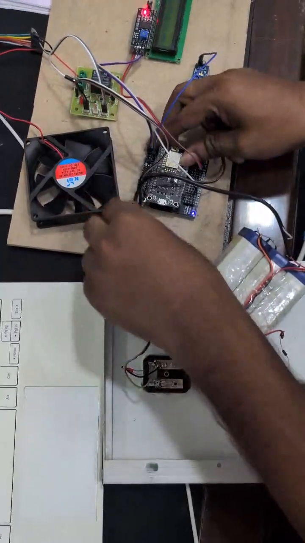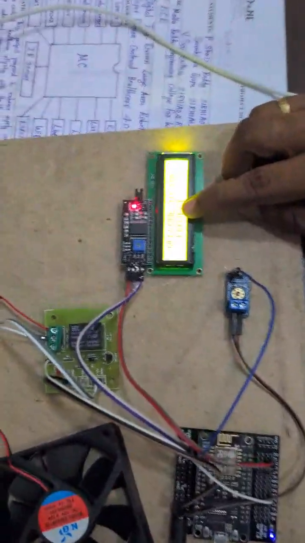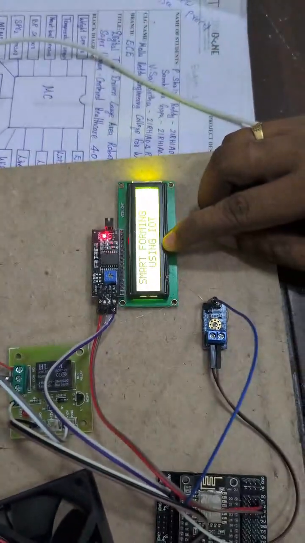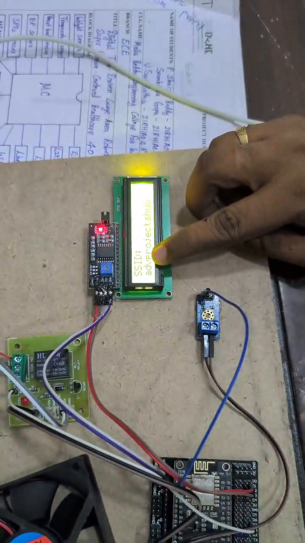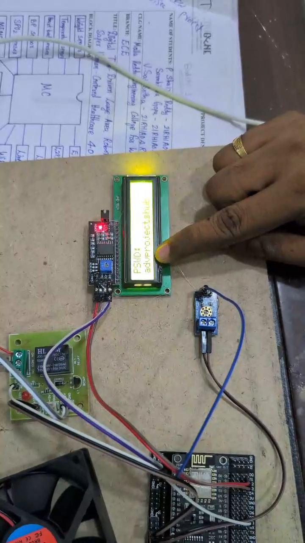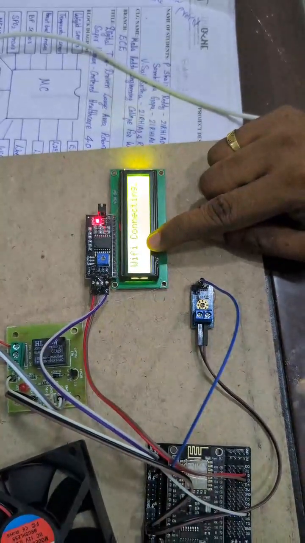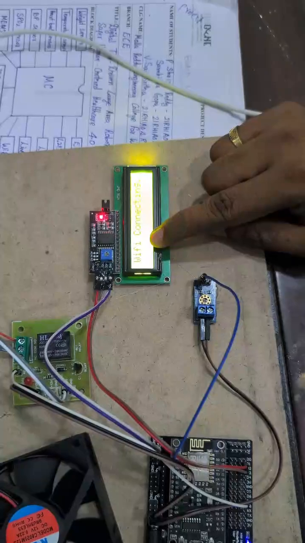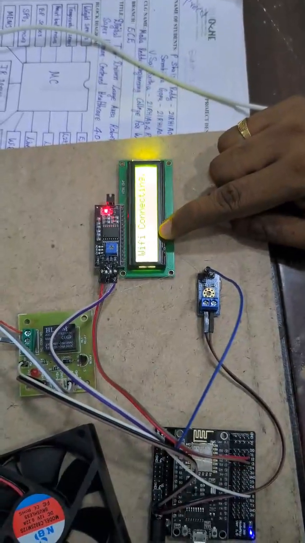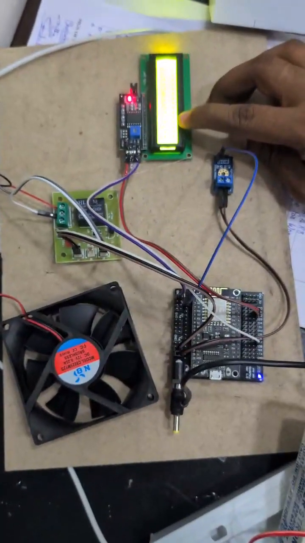So whenever you apply the power supply, it will show a welcome to the project message, the project title, and your Wi-Fi login credentials, the SSID and password. Here it will be waiting for the Wi-Fi connection, so we need to connect to the Wi-Fi.